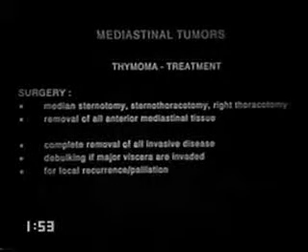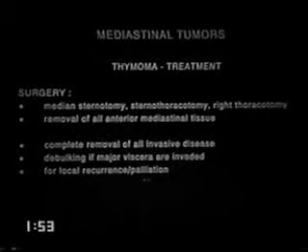Complete removal of all invasive disease as much as you can. Debulking if major viscera are invaded. And for local recurrence or palliation, surgery is also indicated. This is one of the few thoracic surgical tumors for which debulking is advocated. And I actually had occasion to do one just over Christmas. The first time I've ever done this, a patient who was 36 years old, had myasthenia, and grossly invasive thymoma that we knew from the get-go we wouldn't be able to completely resect.